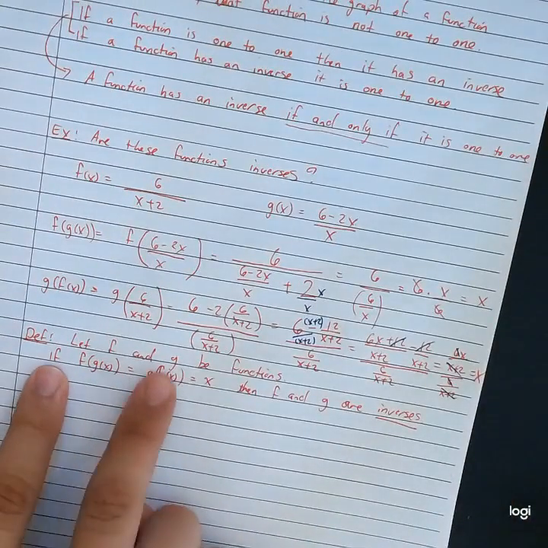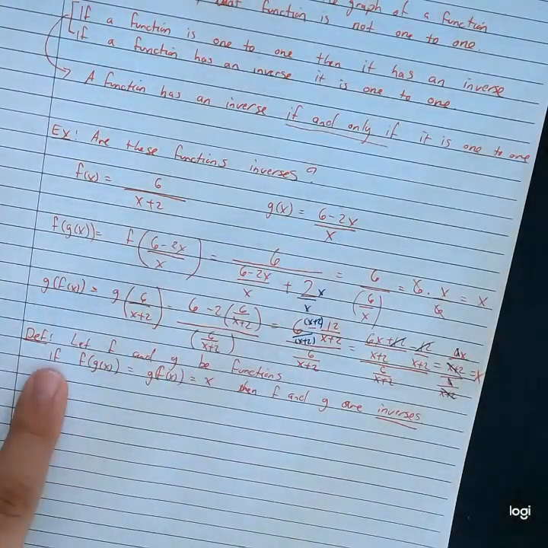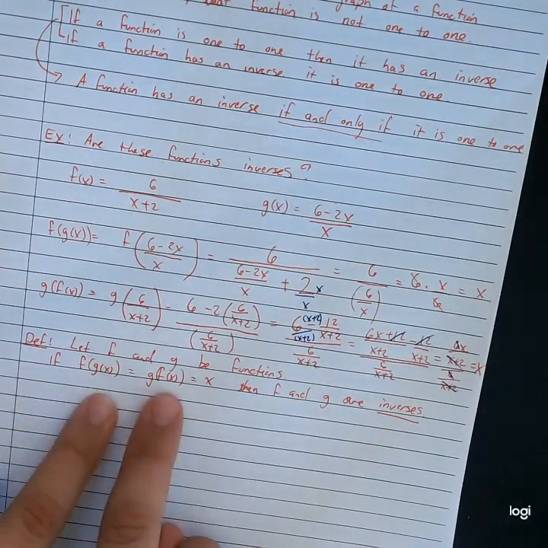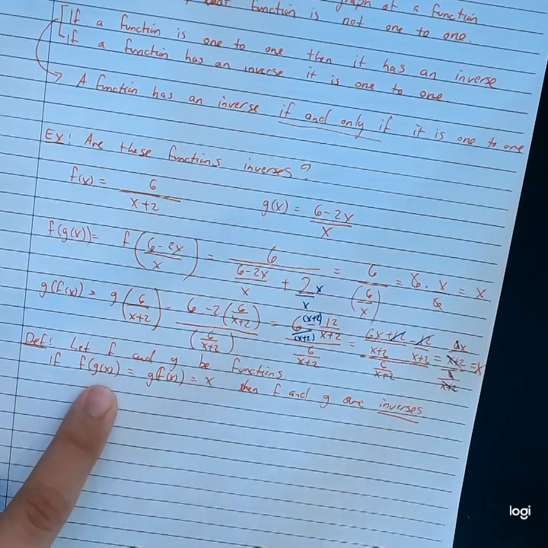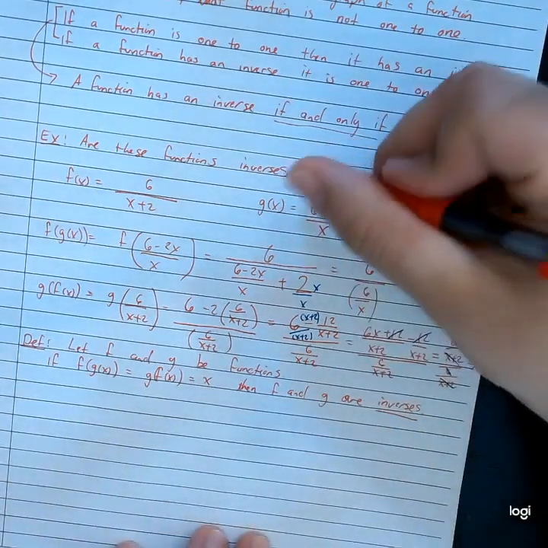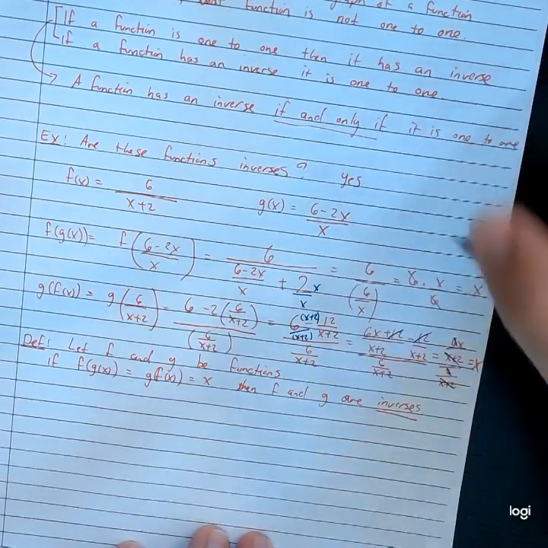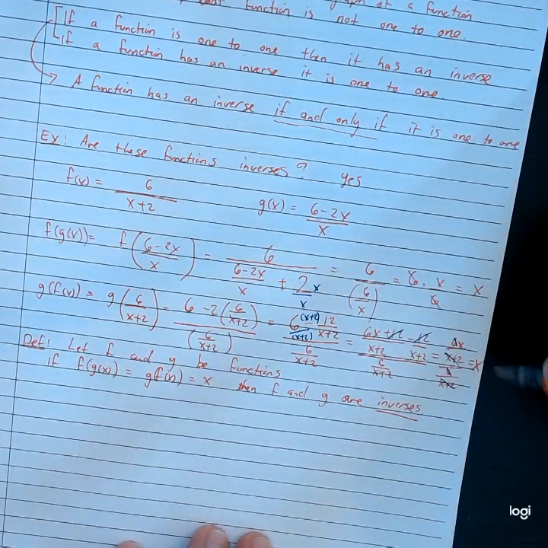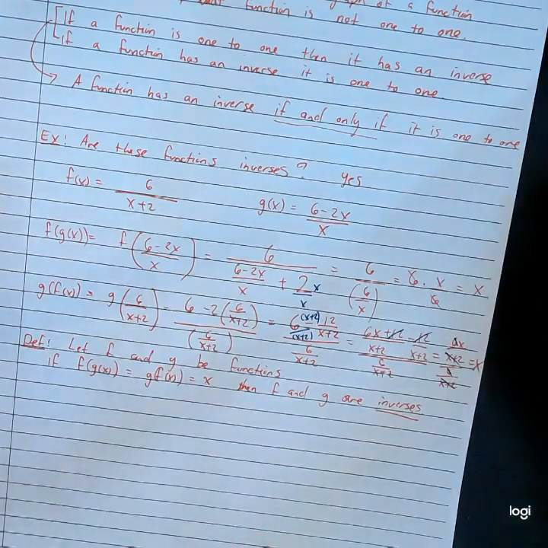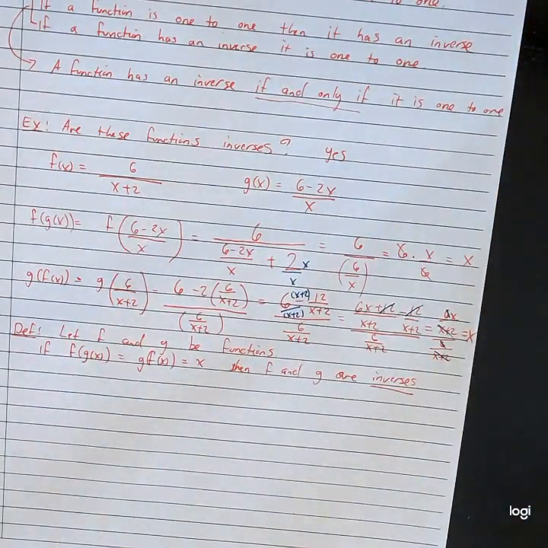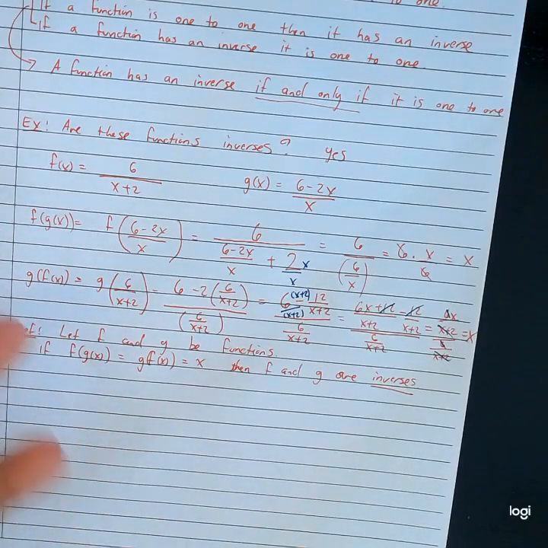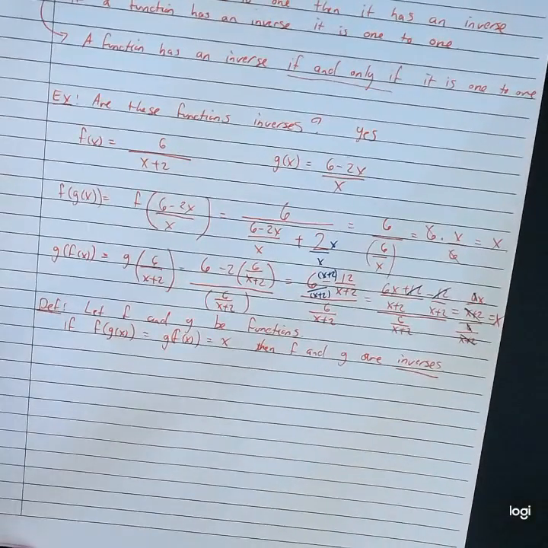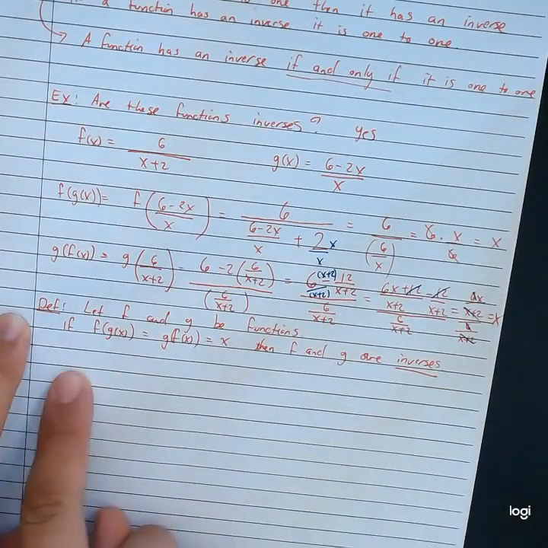By definition, f and g are functions. Okay, well, we just start off with two functions. If both the compositions are equal to x, then these functions are inverses. And that's exactly what we have. So are these function inverses? Yes, they are, because their compositions both gave us x. Okay? So now what does this mean, though? I mean, yeah, by my definition, I can tell that these two functions are inverses. But, like, what does that label mean? Well, by definition, it means this.